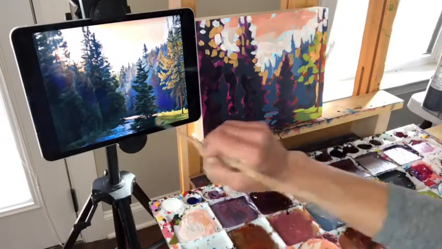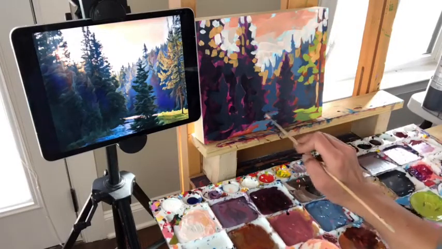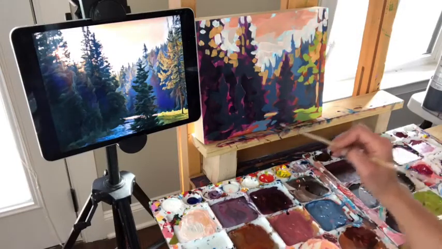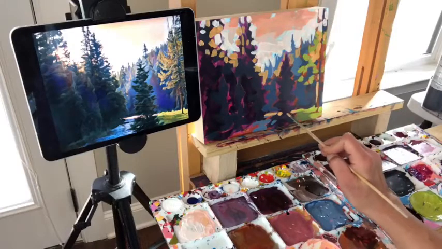Oh, and then we've got this really strong highlight where the water is that we'll put in with this same peachy color. We'll probably make it more white later, but we're just going to find it right now with this peach color.